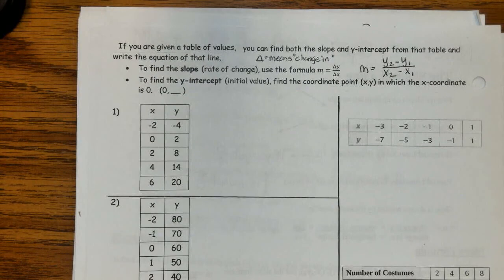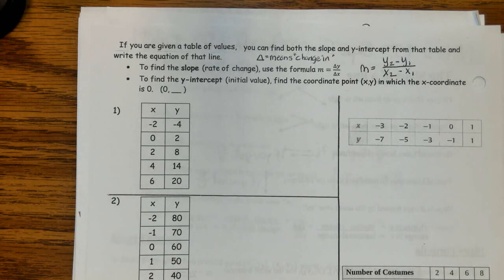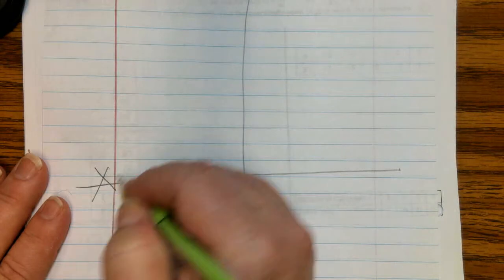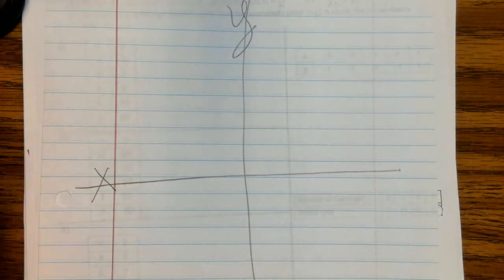All right, tables. Here's another situation altogether. It's the same thing, people. Tables are X and Y coordinate pairs. Now, I want you to find not only the slope, but also the Y-intercept. I'm going to draw you a picture one more time, because some of you didn't even get the Y-intercepts correct. If I have here is my line. Here's my X-axis. Here's my Y-axis.